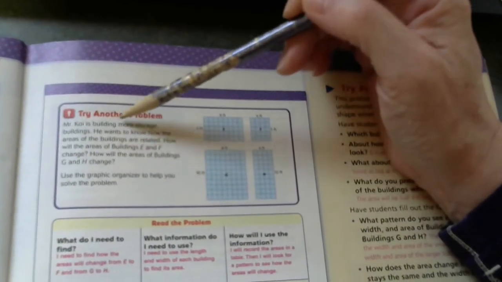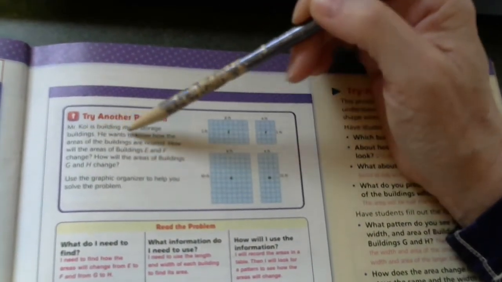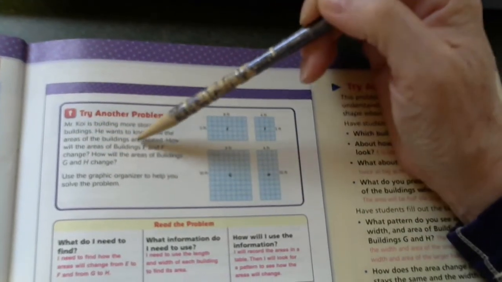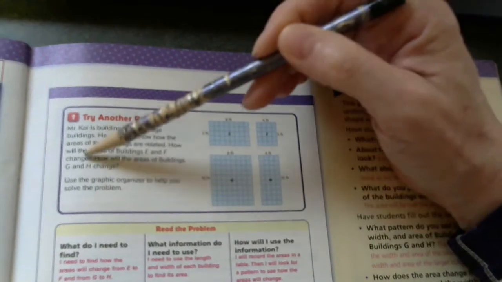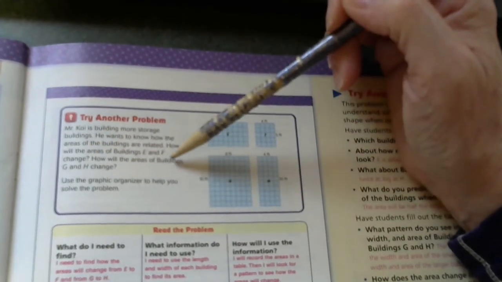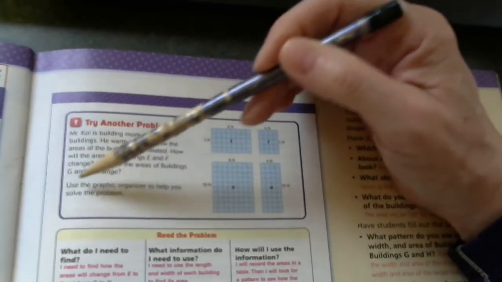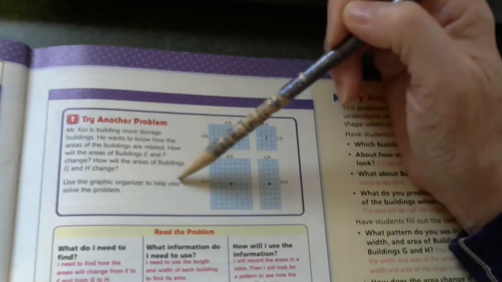Let's look at another. Try another problem. Mr. Coy is building more storage buildings. He wants to know how the areas of the buildings are related. How will the areas of buildings E, F change? How will the areas of buildings G, H change? Use the graphic organizer to help you.